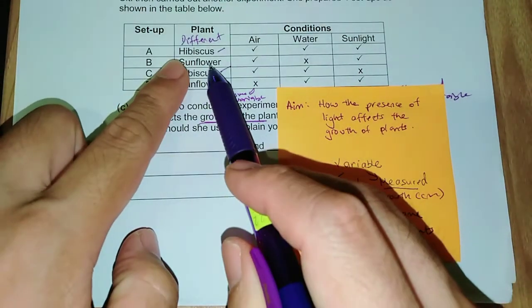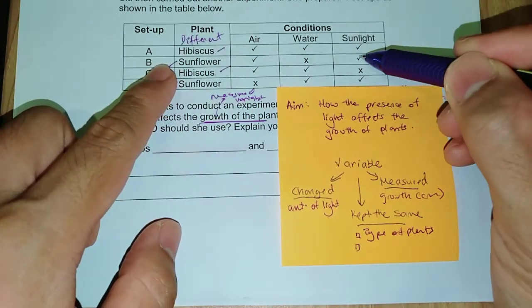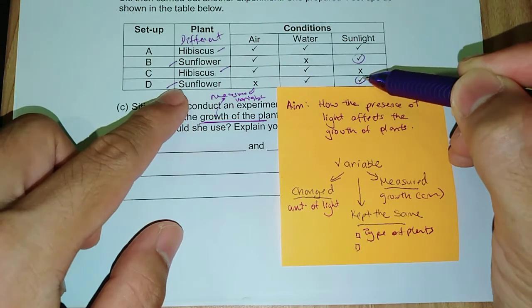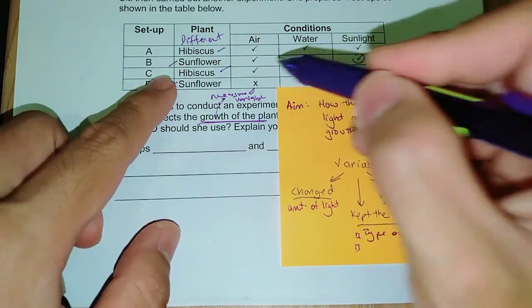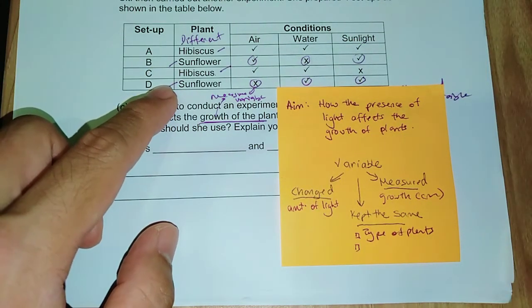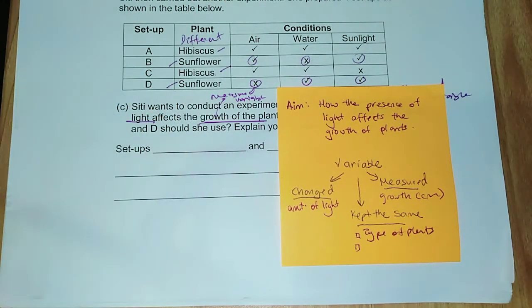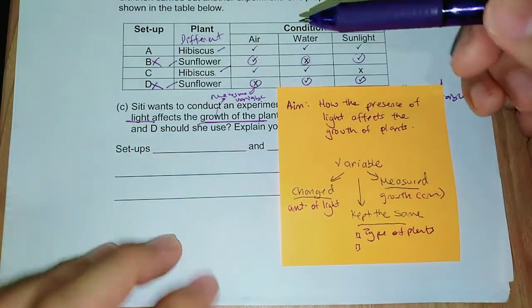If I compare sunflower plants, let's see what is the change variable. Alright, amount of sunlight is changed, good. But the problem is the amount of water is also different. The amount of air is also different. So there are 3 change variables here. So if the plants grow to different heights, I will not know what is exactly the variable that is causing the change. So I cannot be choosing B and D. What I can choose will be A and C.